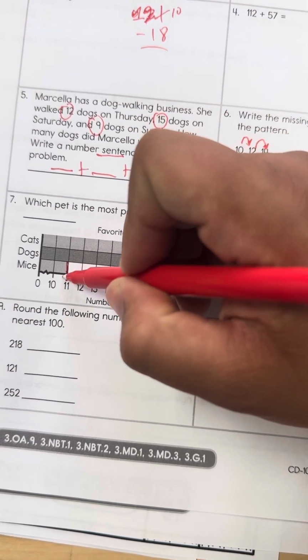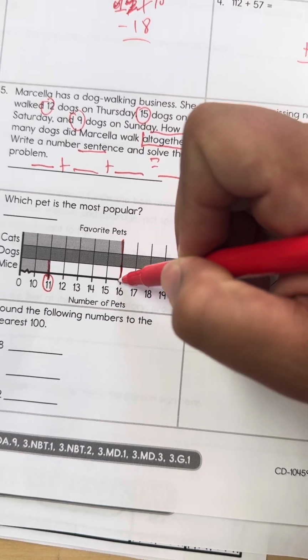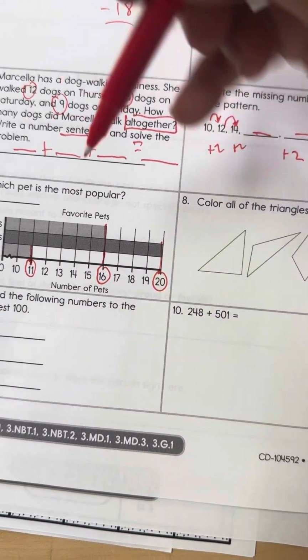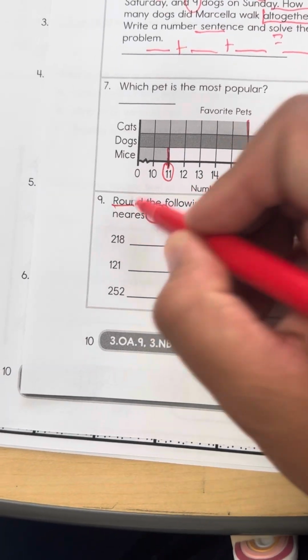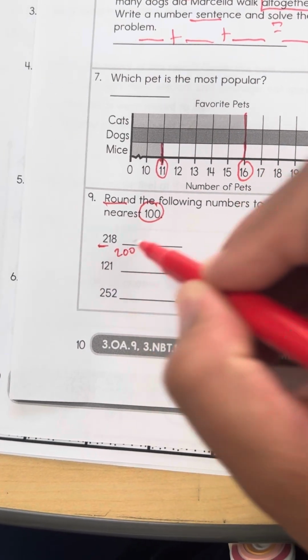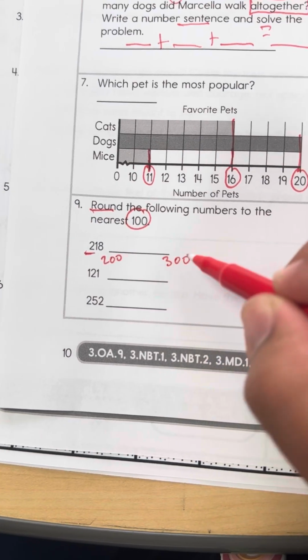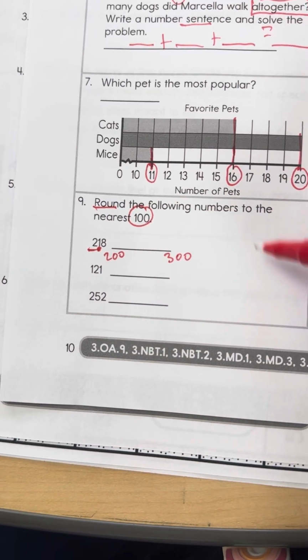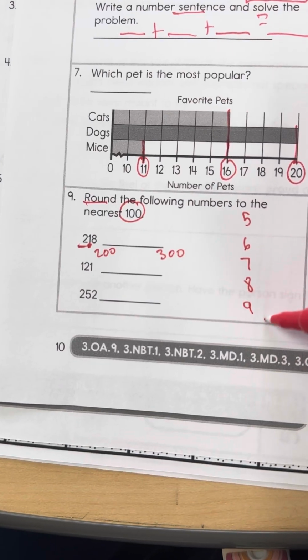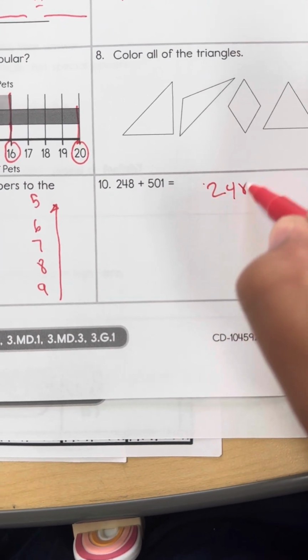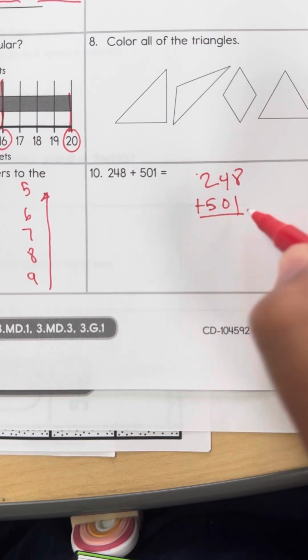Reading a graph. Each one correlates to their lines, right? So then they identify which ones have the most. Color all the triangles, self-explanatory. This one's rounding to the nearest hundreds. So again, I look at that first digit, I write 2. What's 100 more? 3. And then this tells me if I'm moving. So again, if it's 5, 6, 7, 8, or 9, we round up. So then that would be close. And for here, go vertically, and then add accordingly.